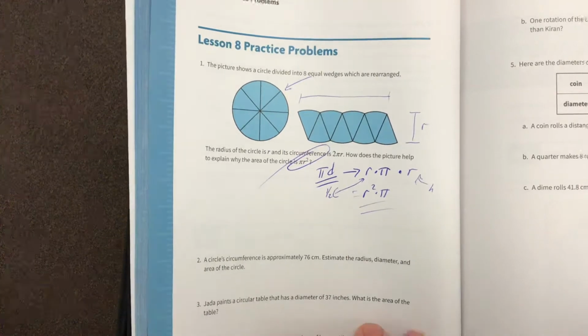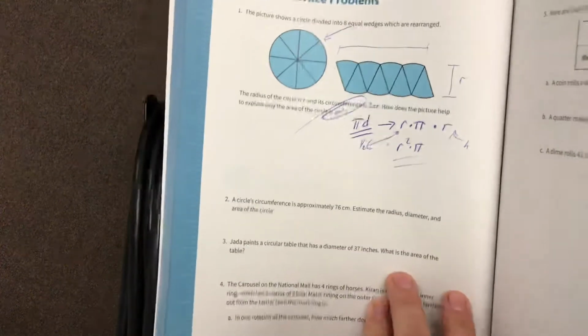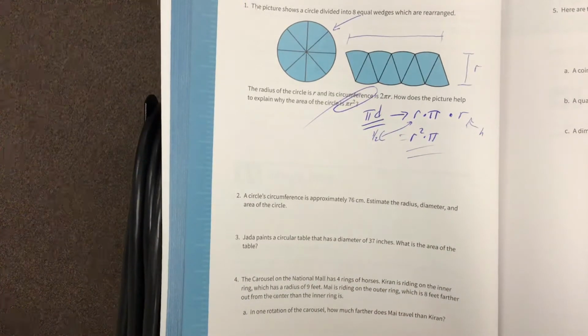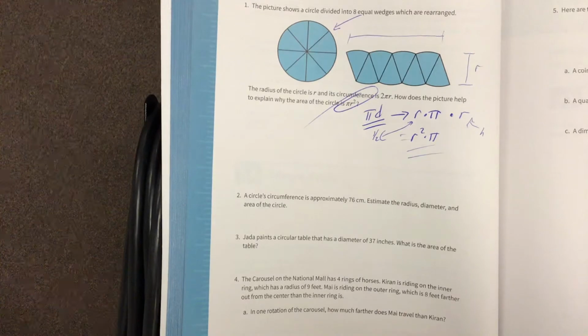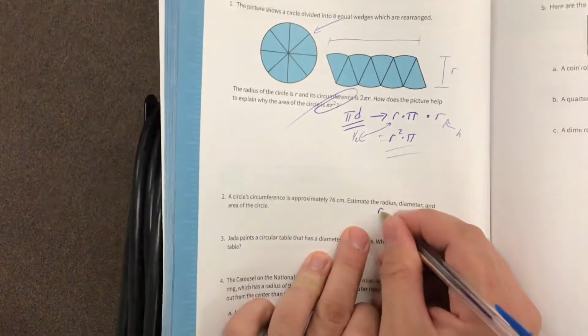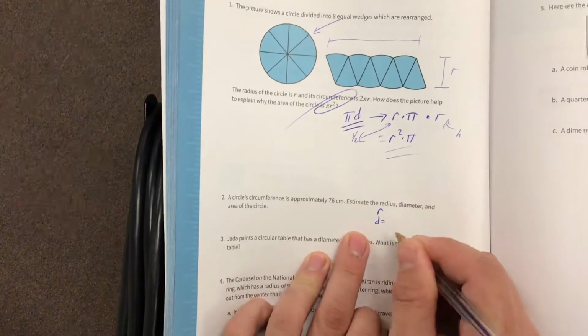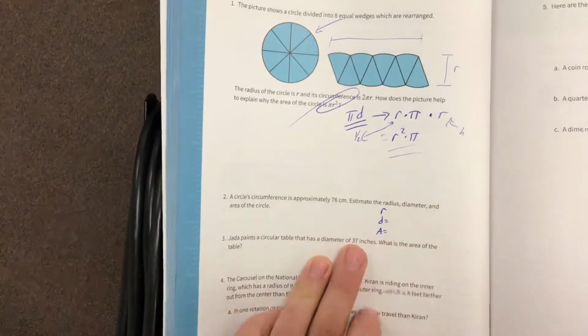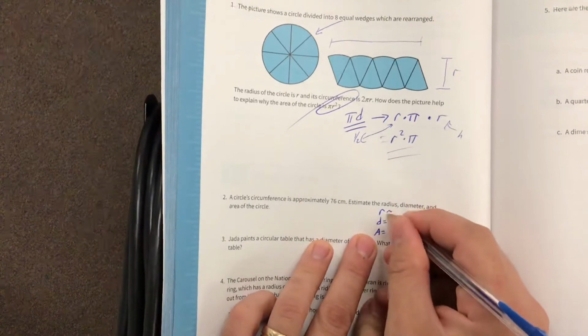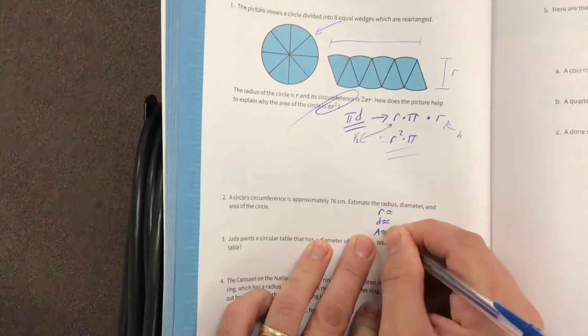Question number 2. Circle circumference is approximately 76, so not exact, approximately. Estimate the radius, the diameter, and the area. Okay, so it does say estimate, so I probably should put squigglies here instead of equals.